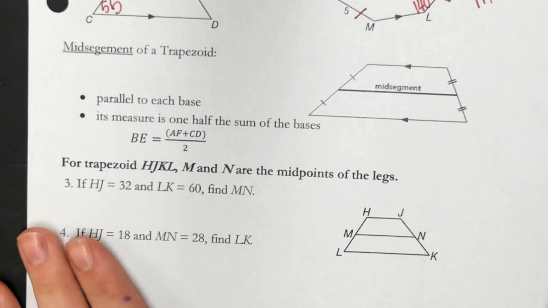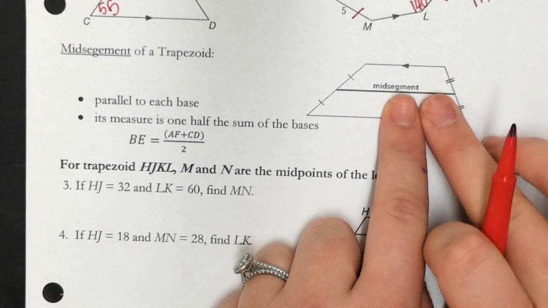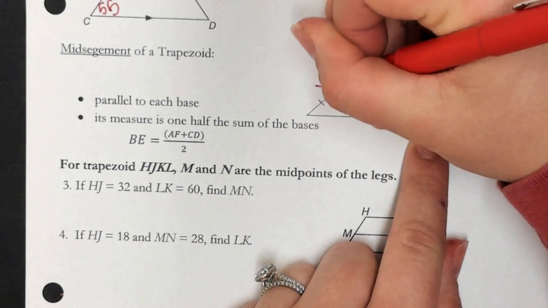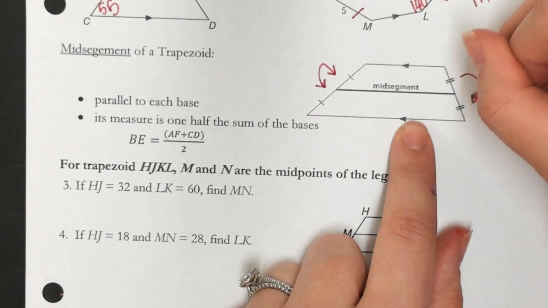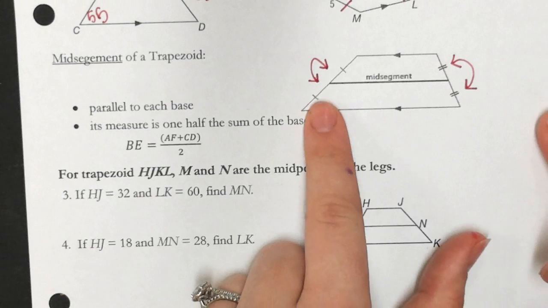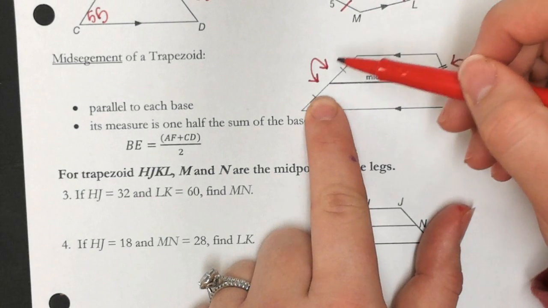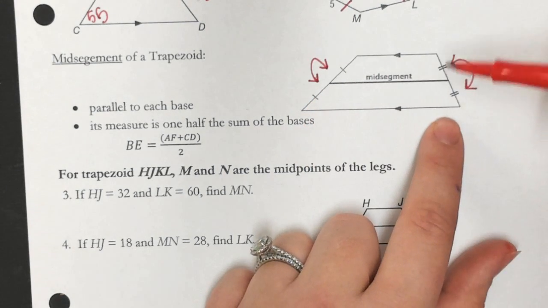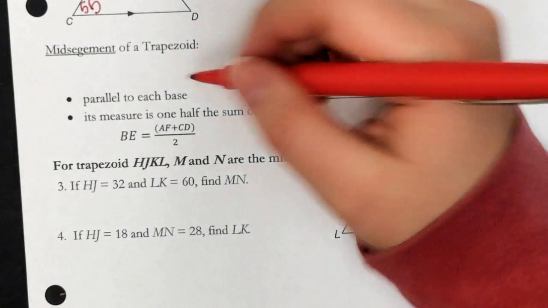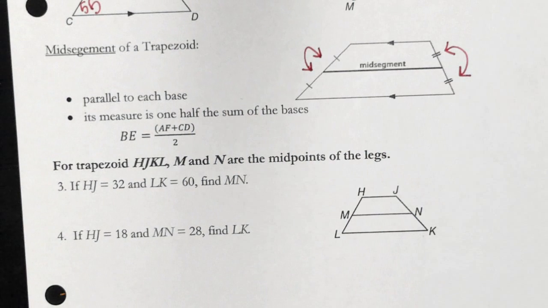All right, continuing on with the trapezoid. There's this thing called the mid-segment that can be drawn directly in the middle of a trapezoid. It breaks these two into 2 congruent parts and these 2 into 2 congruent parts. So if this side was 5, this side would be 5. If this is 5, then this is going to be 5. So to find the midpoint, we just find the average. I know there's this formula here, but when you're trying to find the midpoint of 2 things, you add them together and divide by 2. It's just finding the average.